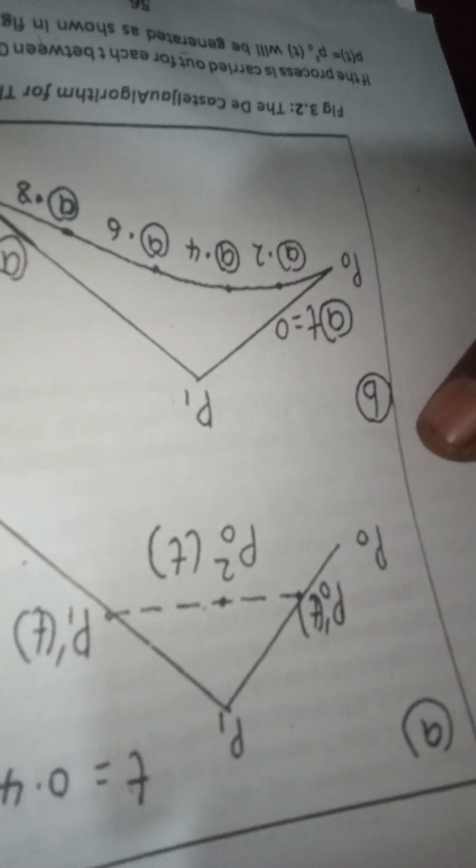This is what we mean by the de Casteljau algorithm. If the process is carried out for each t between 0 and 1, the curve P(t) equals P0,2(t) will be generated as shown in figure 3.3.